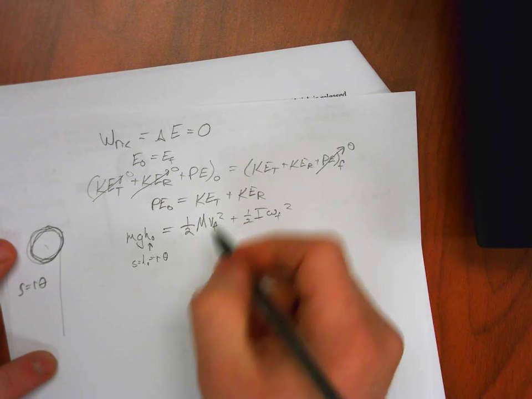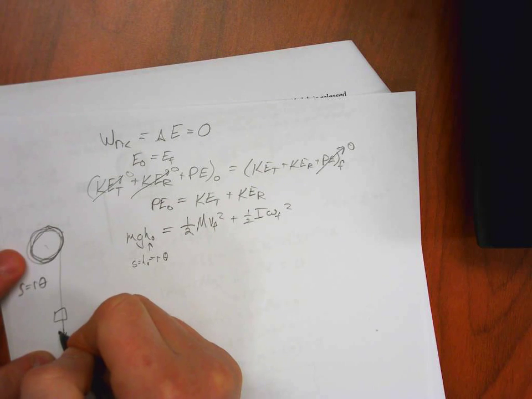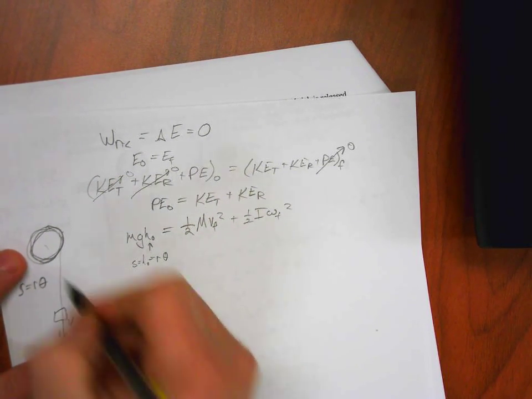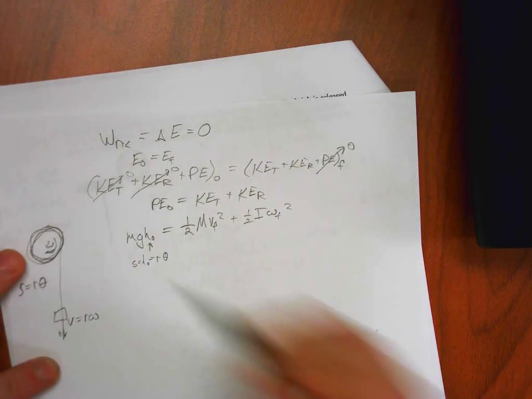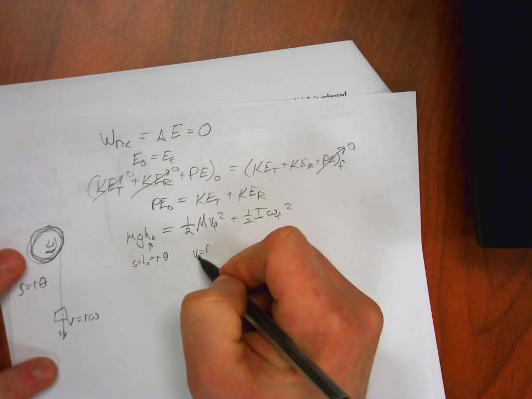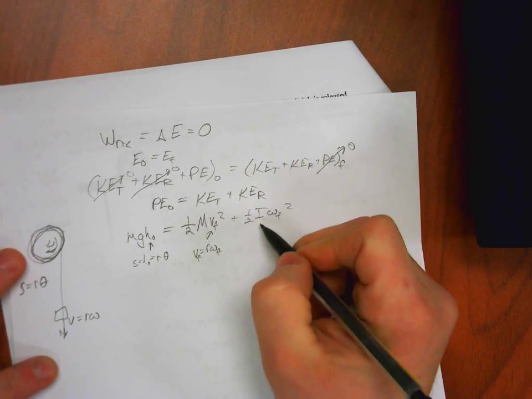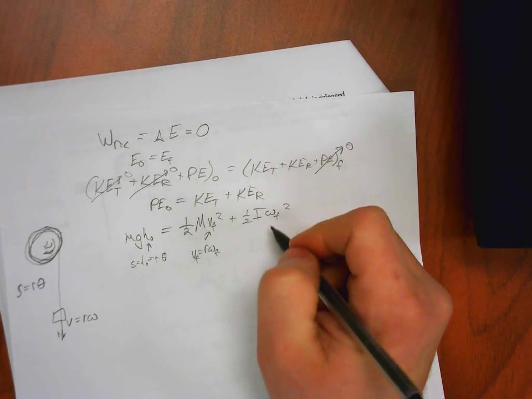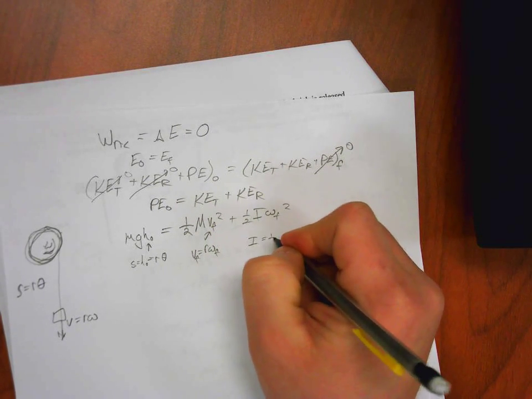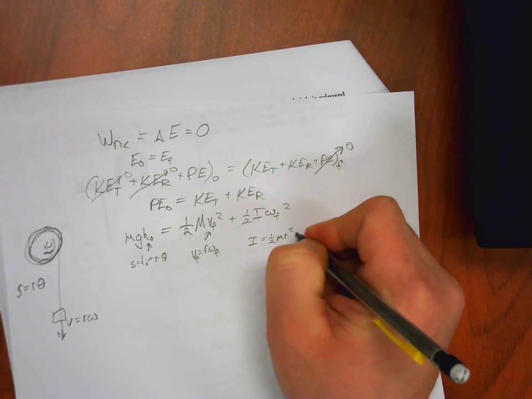What else can we do? Well, the velocity of the brick as it's moving downward is going to be equal to r omega, where omega is the angular velocity of the pulley. So we can put that in as well: V final equals r omega final. And of course, this is the moment of inertia of the pulley, so we can say equals 1/2 little m r squared omega f squared.